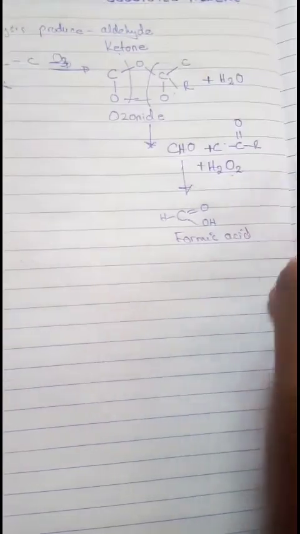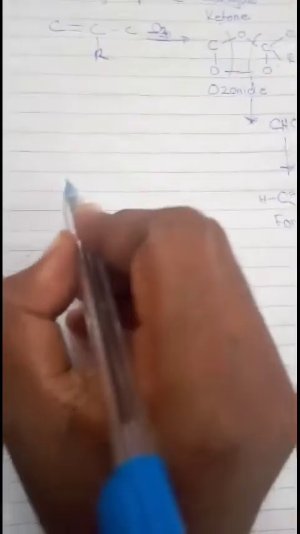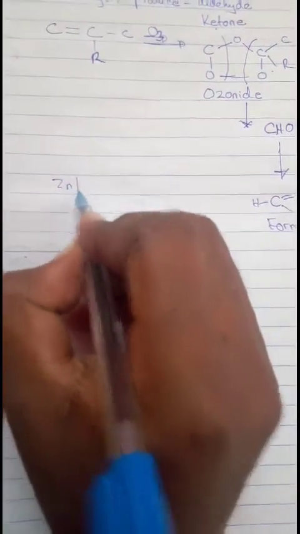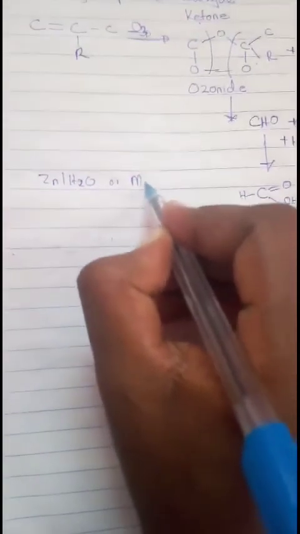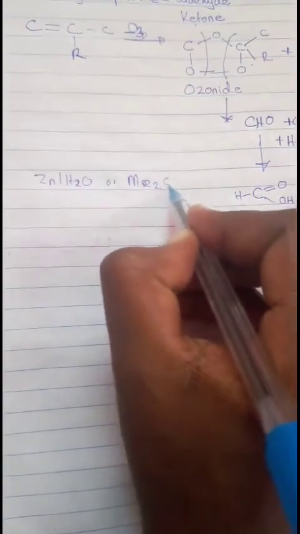We destroy this by using zinc in water, or we can use dimethyl sulfide.